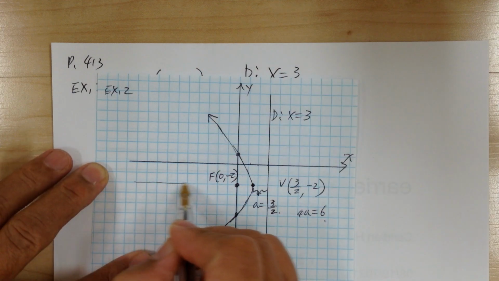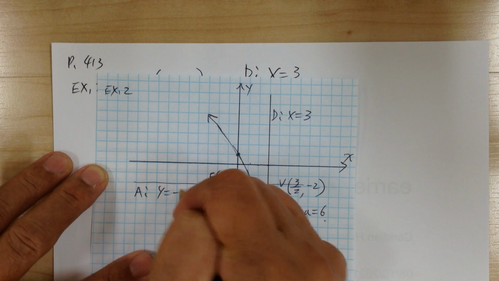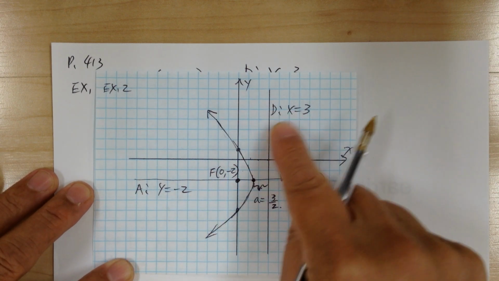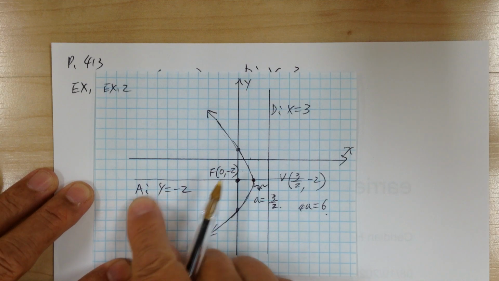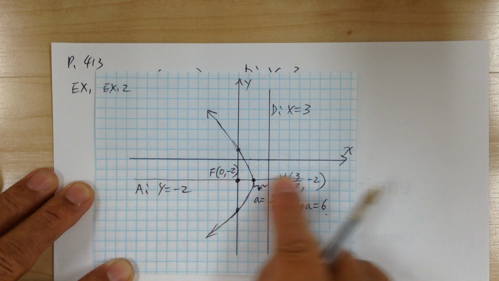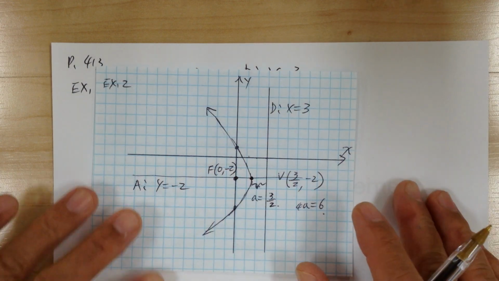And your axis will go through here. So your axis would be y equal to negative 2. Directrix, again, notice how I write this, right? So you're going to A colon, D colon. Okay? So axis is y equal to negative 2. Directrix is x equal to 3. Okay, so now we're ready to write our equation.